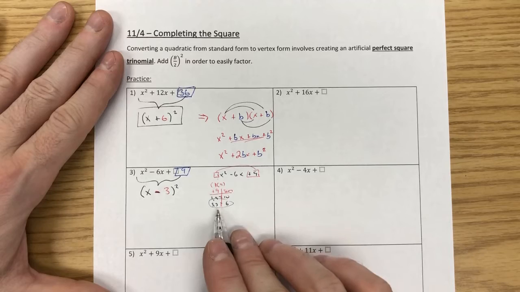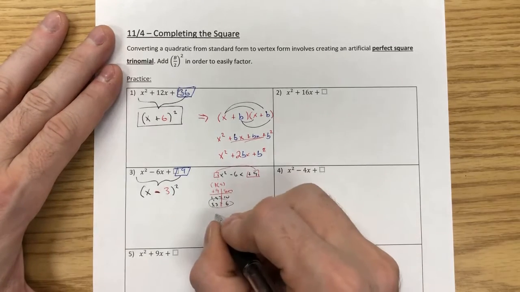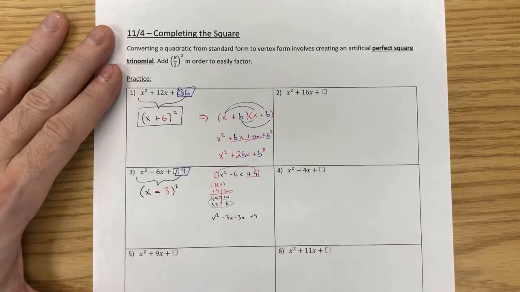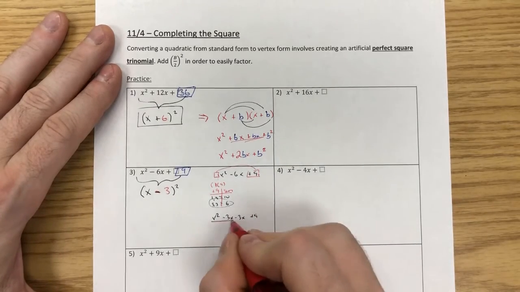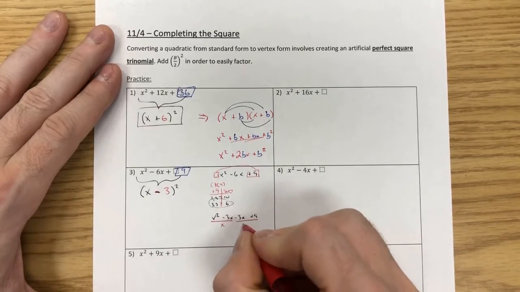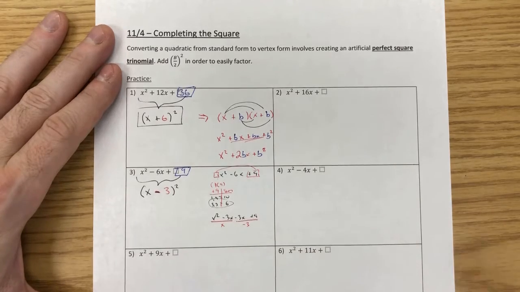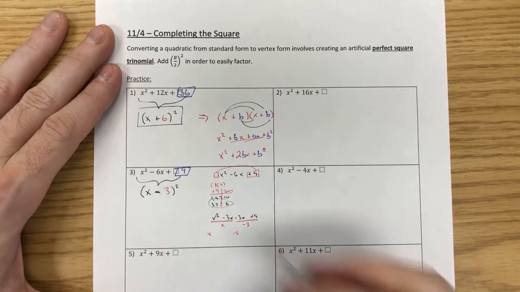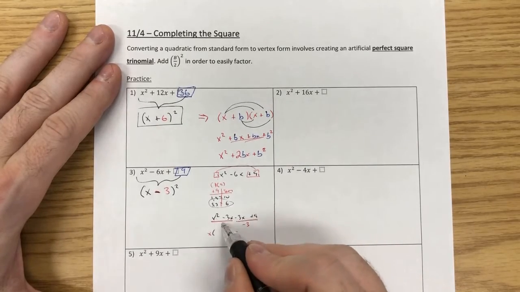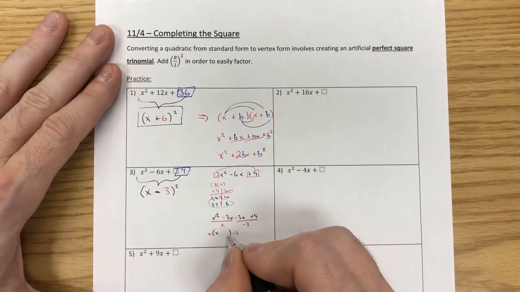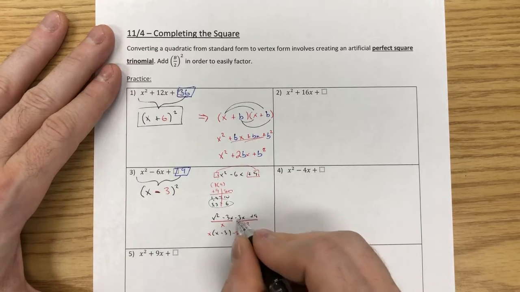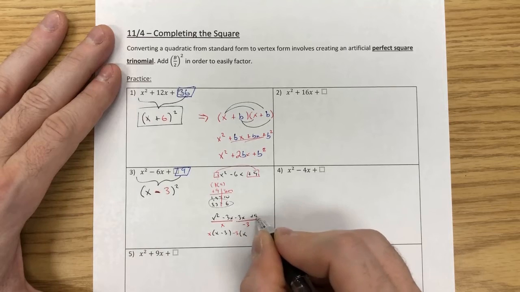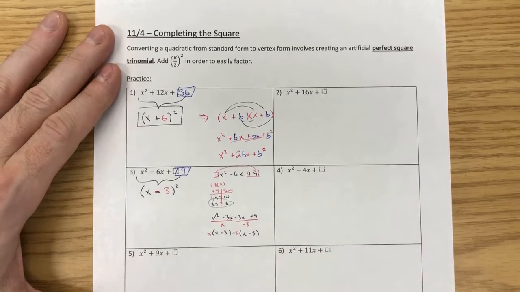So I'd split 6x into 3 and 3. So I'd say x squared minus 3x plus 9. What we would then do is we'd factor out the GCFs, which is an x and a negative 3, which means that my x and my negative 3, let's see, x squared divided by x is x, negative 3x divided by x is negative 3. Same thing over here, negative 3x divided by negative 3 is x, 9 divided by negative 3 is negative 3.